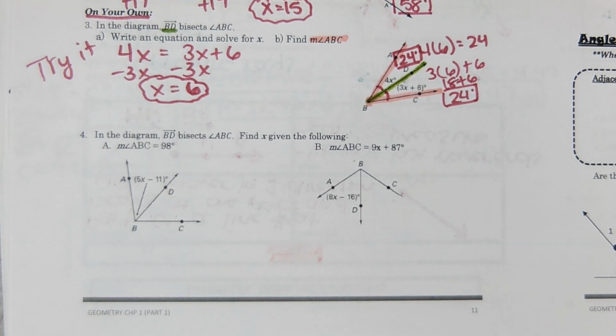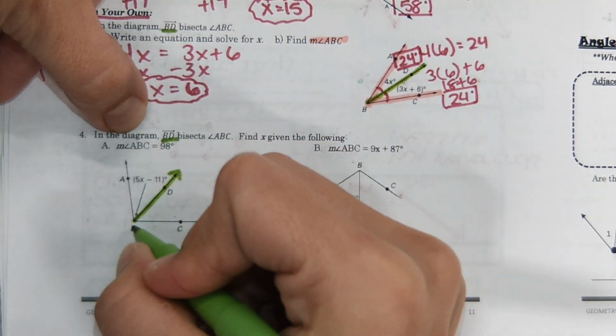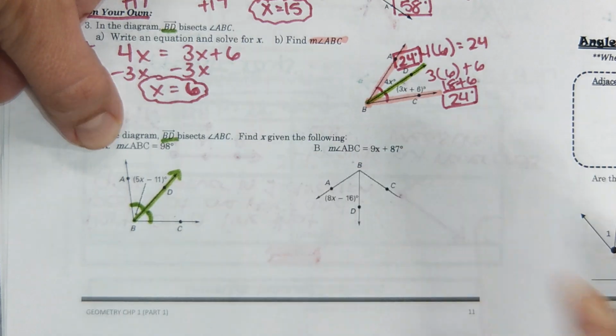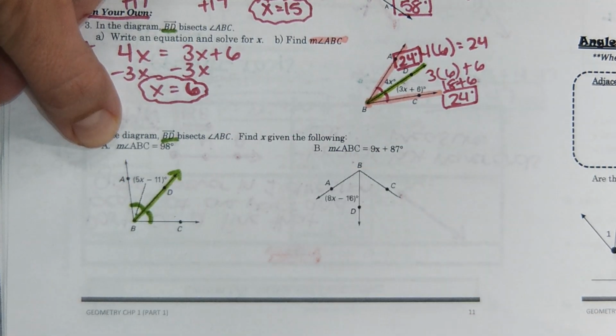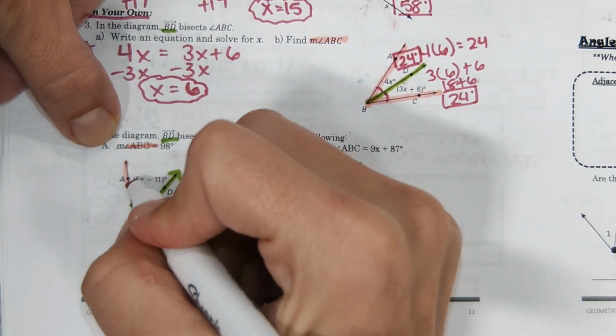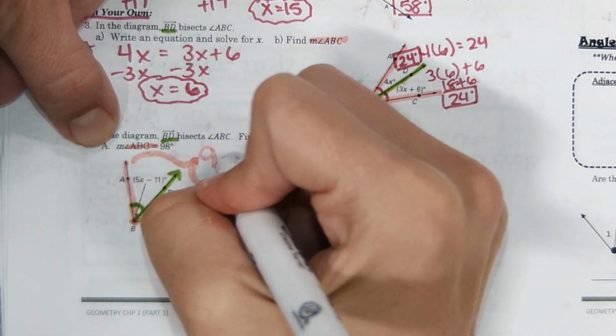And then the last ones, same idea, just give slightly different scenarios so you're prepared for everything. It says BD right here bisects ABC. So this is the same measure as this over here. Find x given the following information. So it says that the measure of angle ABC is 98. So to identify that angle, just connect the dots ABC. Cool. So it's saying this whole thing is 98 degrees.